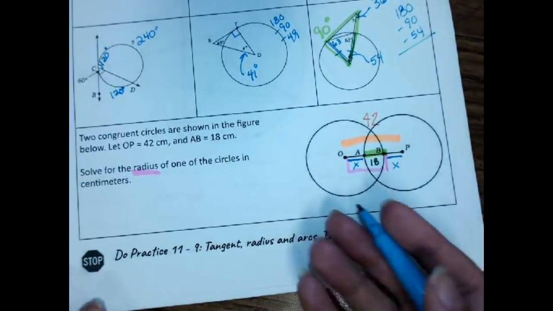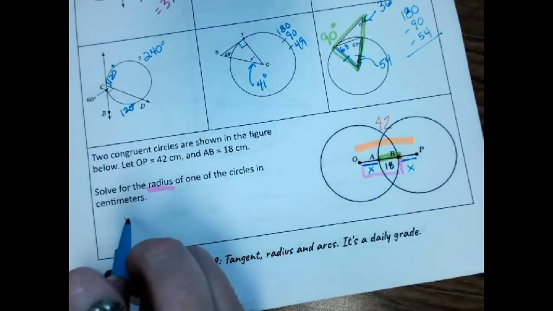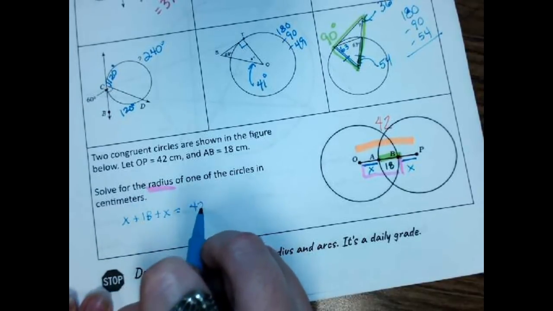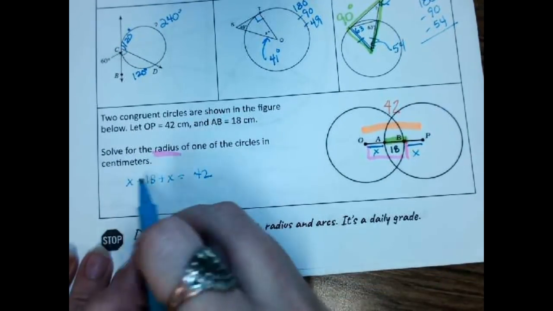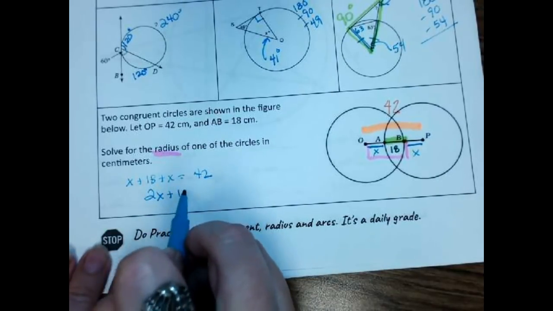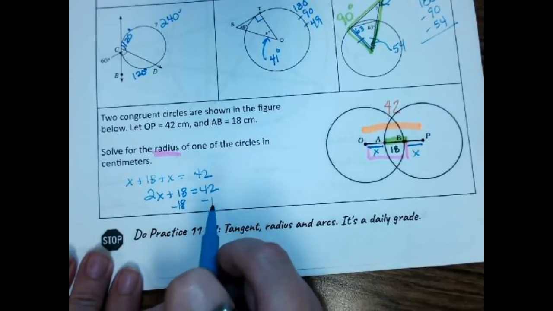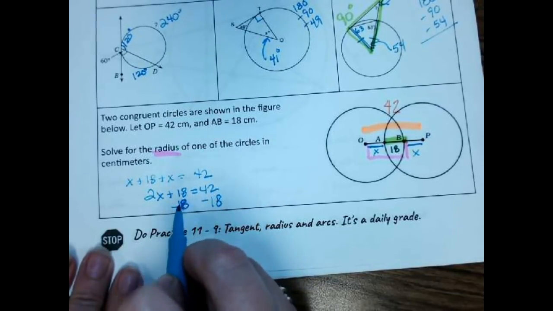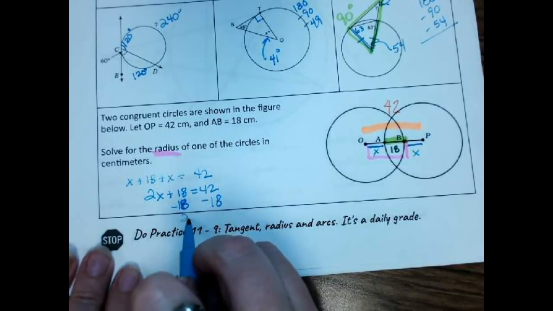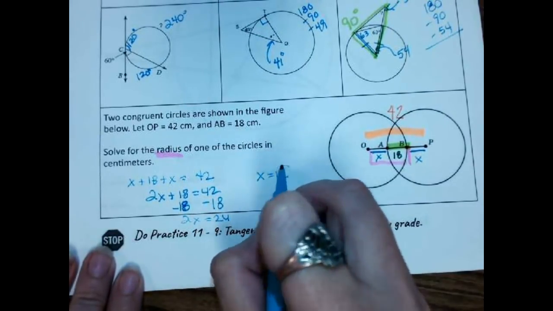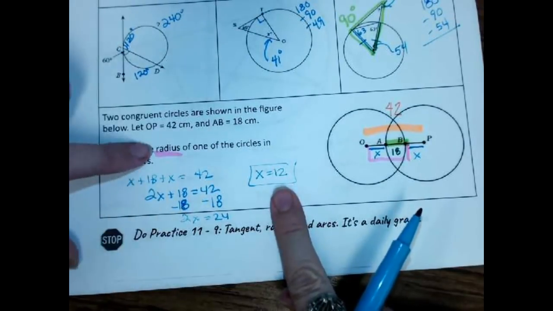So I can make a little algebra problem out of this. x plus 18 plus x equals 42. And now I can solve that. x and x is 2x. Subtract the 18, and I get 2x equals 24. So x equals 12.